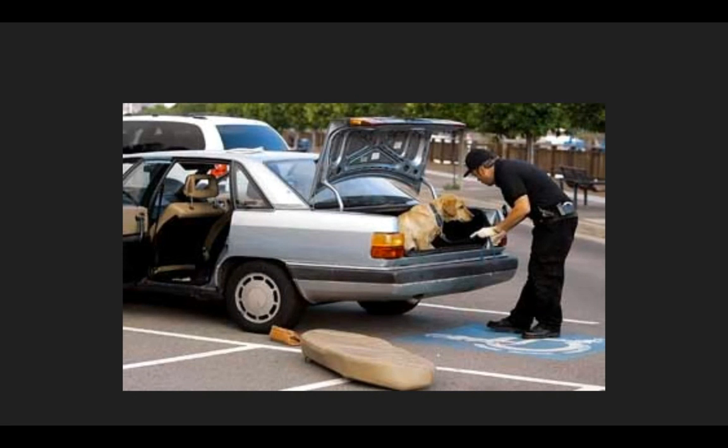Also, vehicles, meaning things like automobiles, boats, or airplanes, these can actually be searched when there is likely to be probable cause, since this is considered to be a movable scene of crime. But generally speaking, otherwise you're probably going to need that search warrant.